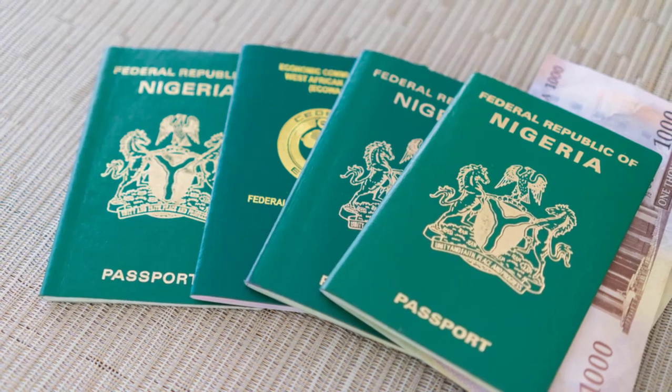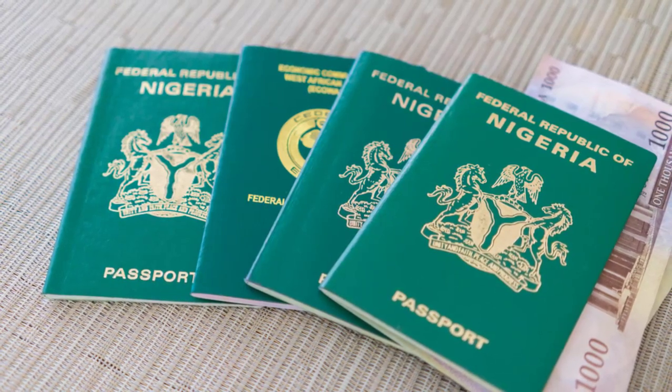It works all of the time, without any issue. You also need a utility bill, which can be payment for electricity, payment for waste management, and it could also be your bank statement that is not less than 3 months. So that is how that works.